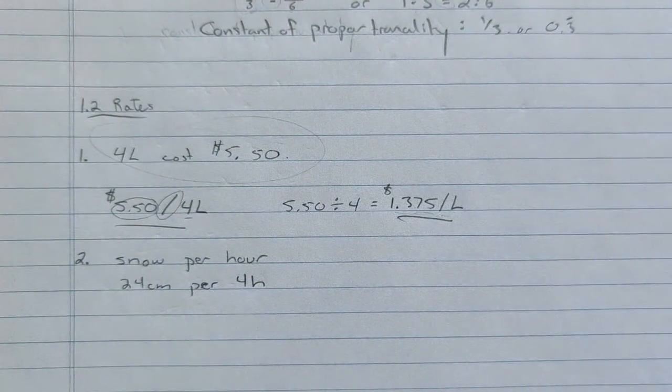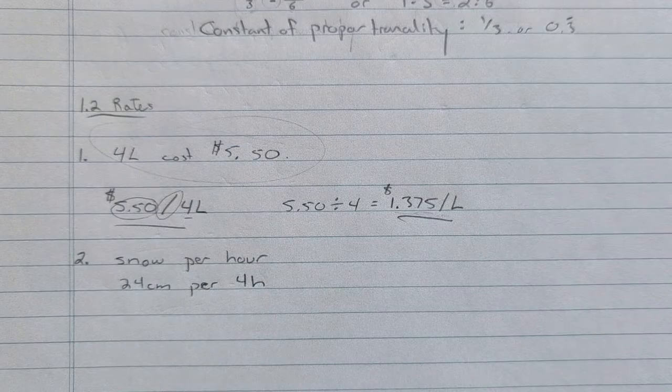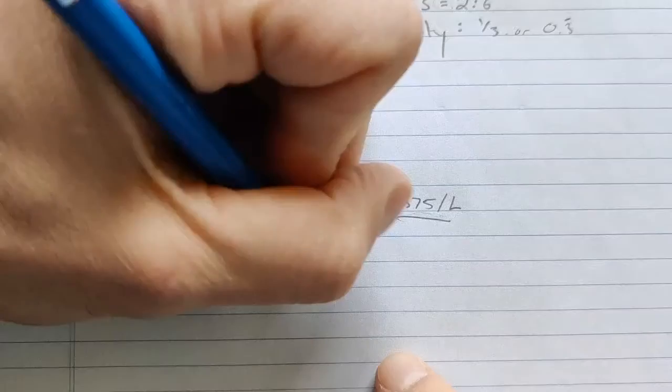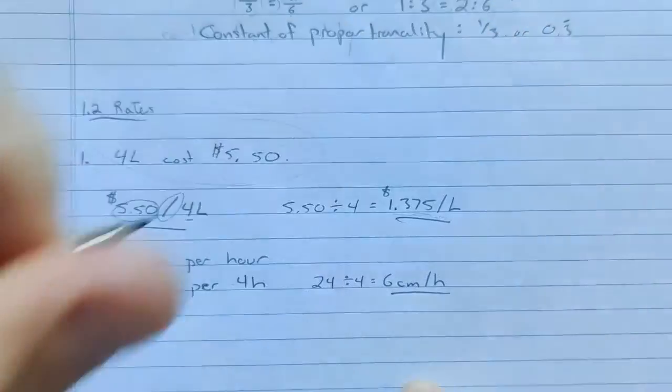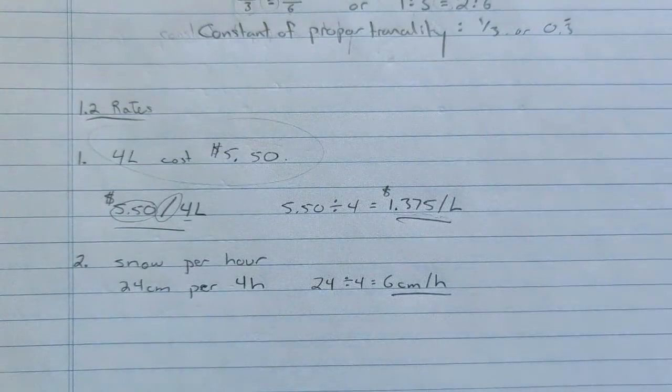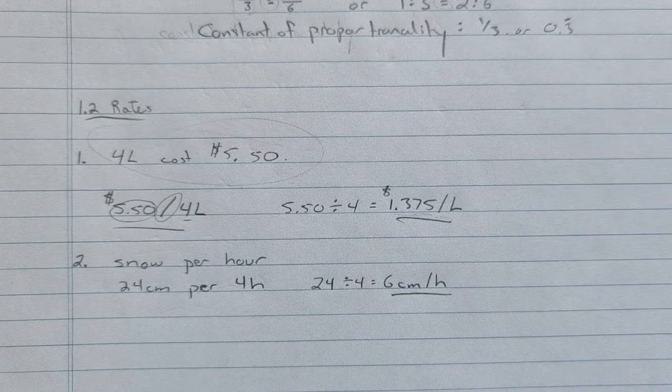So how do we switch this over to the unit rate per hour? We divide 24 by 4. 24 divided by 4 is going to get us 6. So we have 6 centimeters per hour being our unit rate. That is our hourly rate. Every hour, 6 centimeters of snow fell on average.